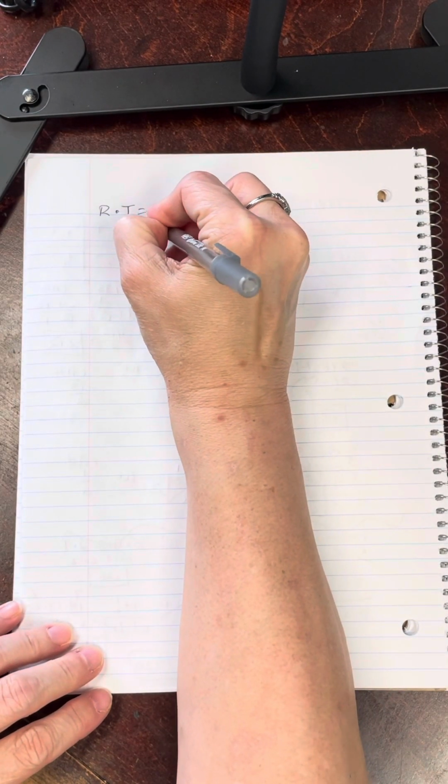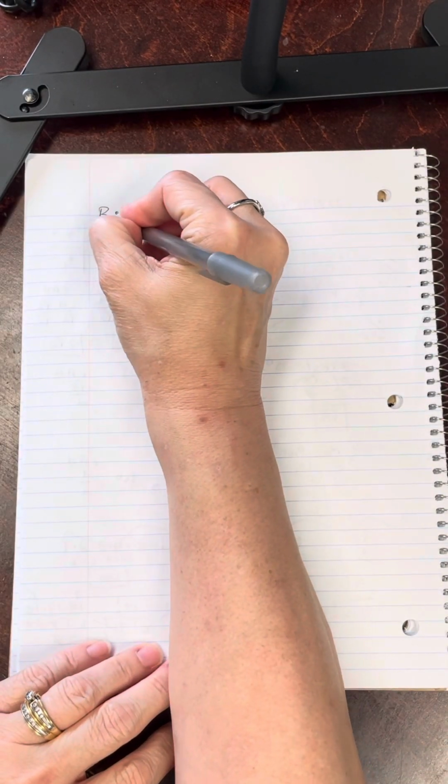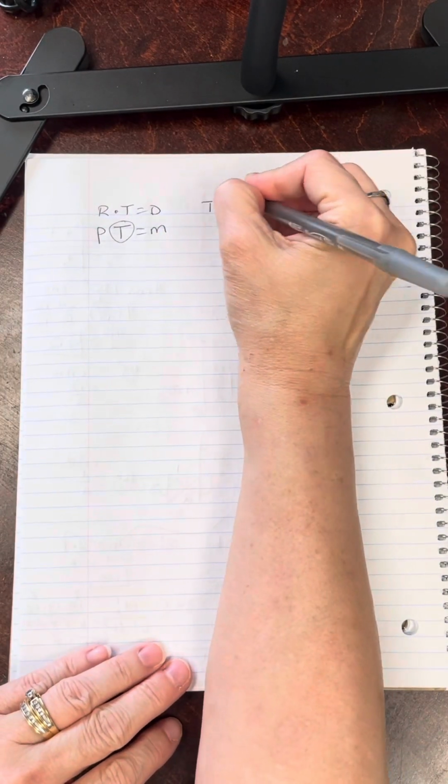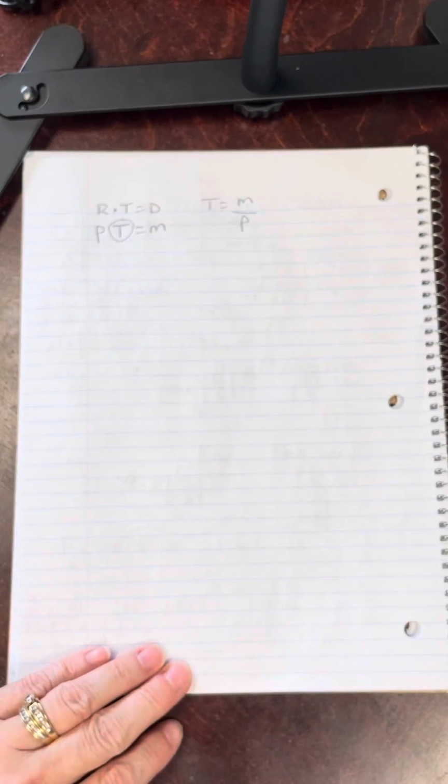So the train traveled m miles, that's my distance, at p miles per hour, that's my rate, and arrived an hour late. So let's solve for the time, the piece it didn't give me. So time should equal m, divide by the p to remove it from that side and get it to the other.